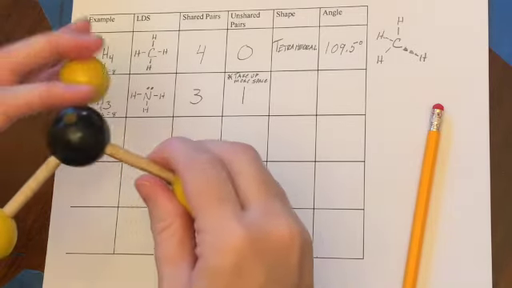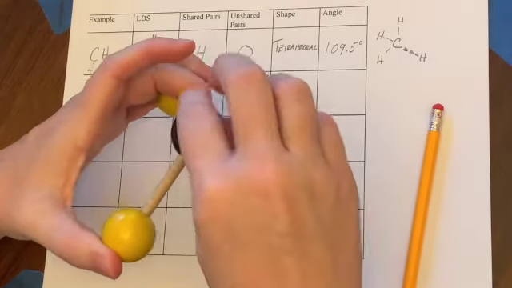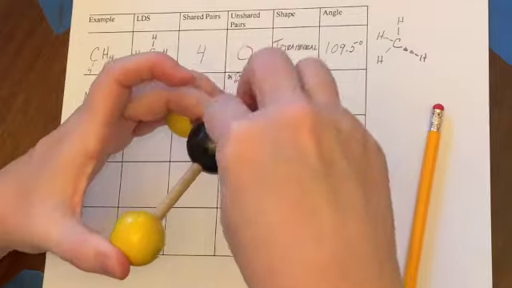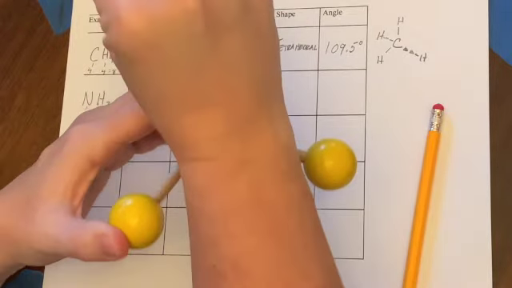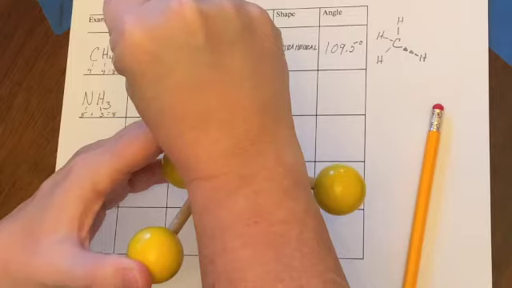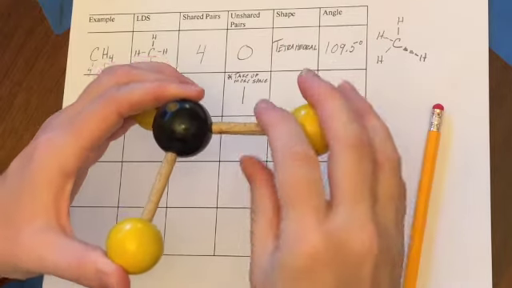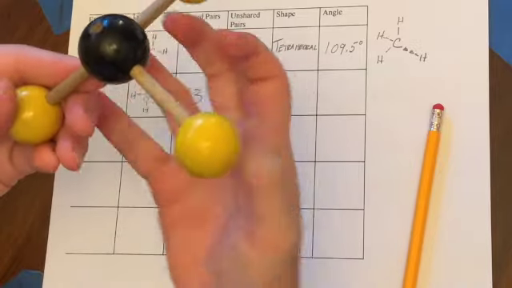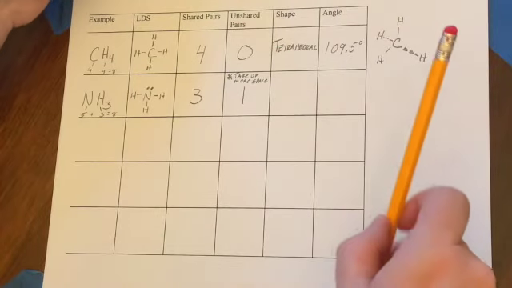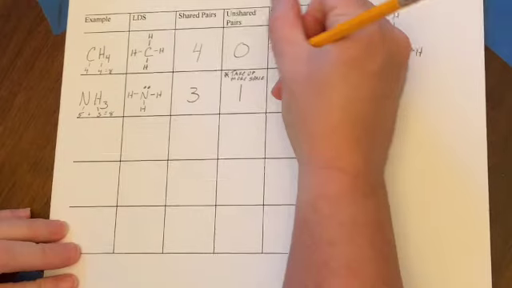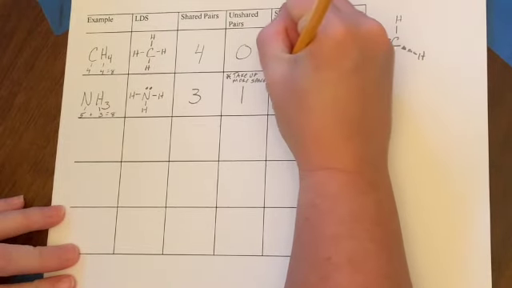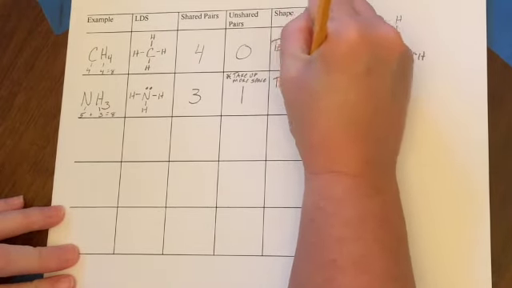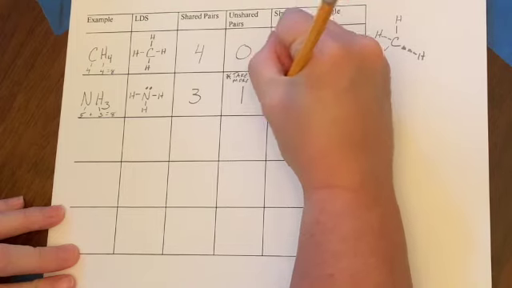The same thing happens with these electrons. Compared to the tetrahedral, I have lost one of the bonds. I now have a big balloon on top here, and it's actually going to make the angle between these 3 bonds get closer together, giving us a different shape. This shape is trigonal, or trigonal, however you'd like to pronounce it, pyramidal.